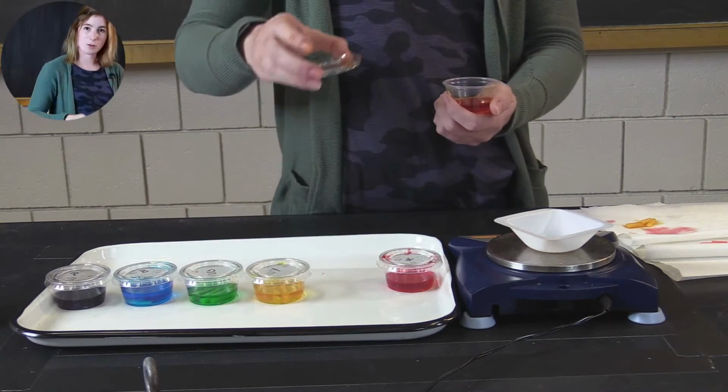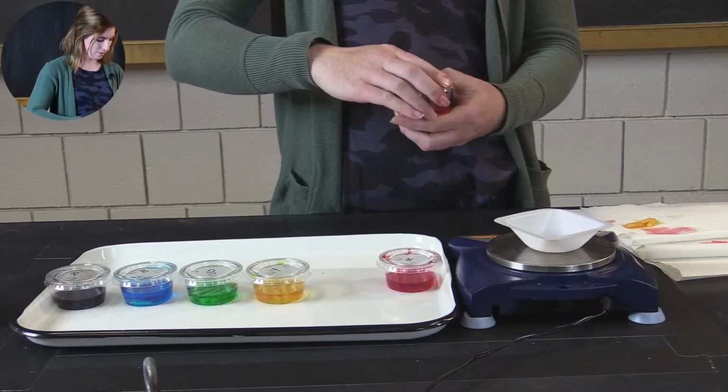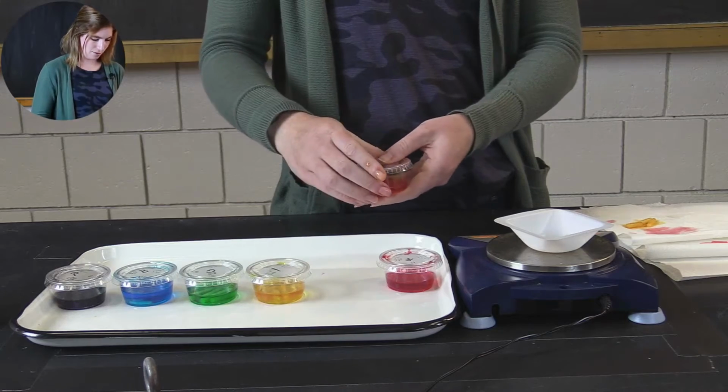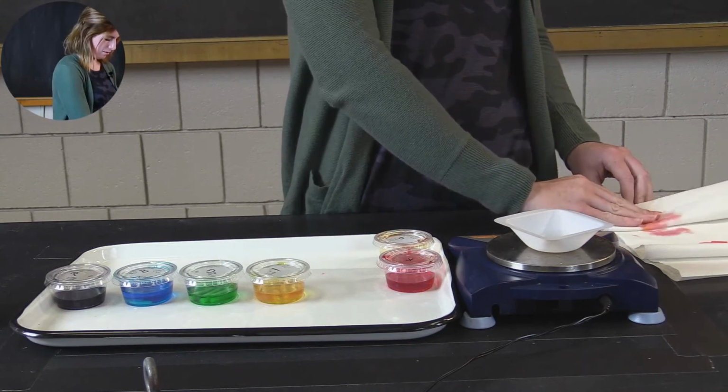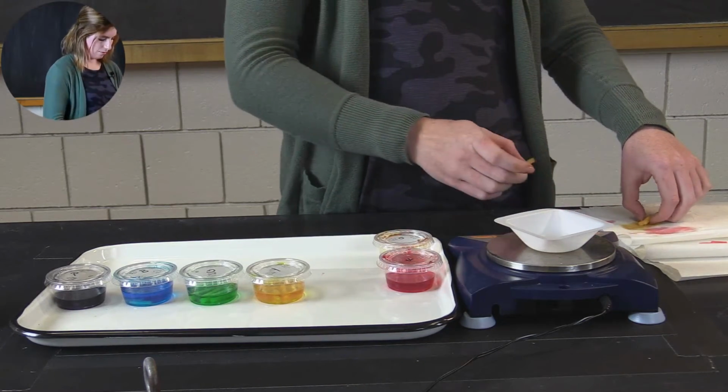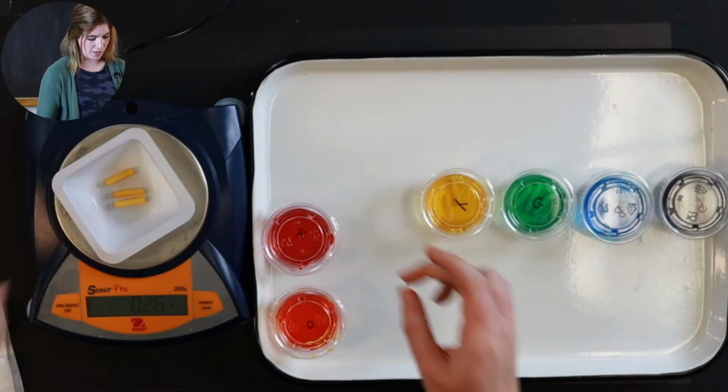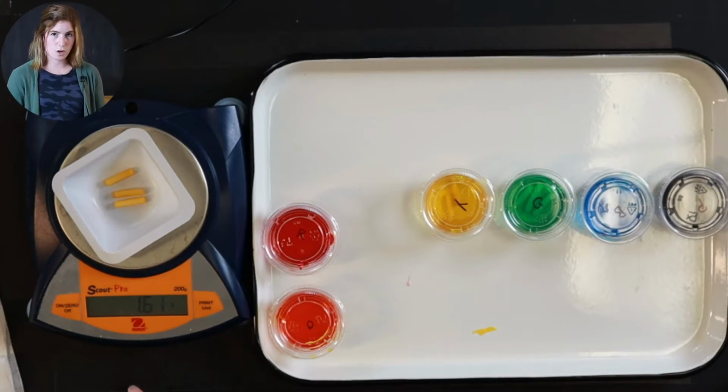I'm going to have some beautiful rainbow colored hands at the end of this. All right, my orange potato final mass is 1.61 grams.